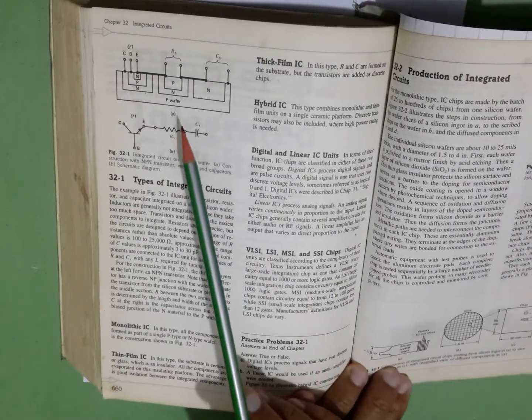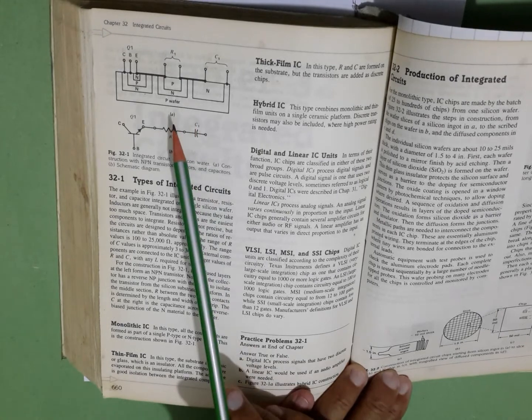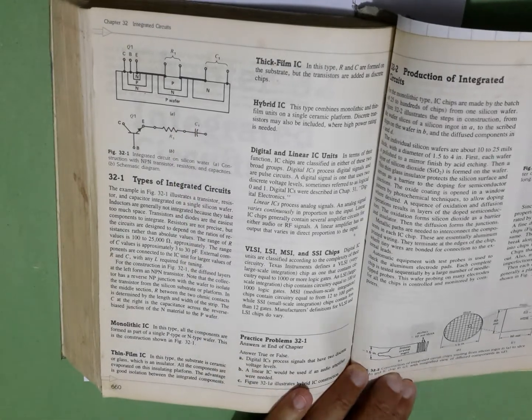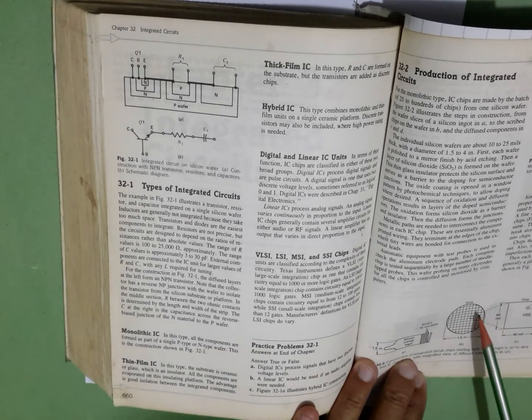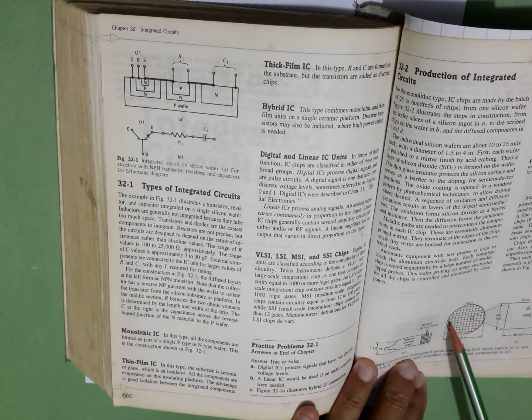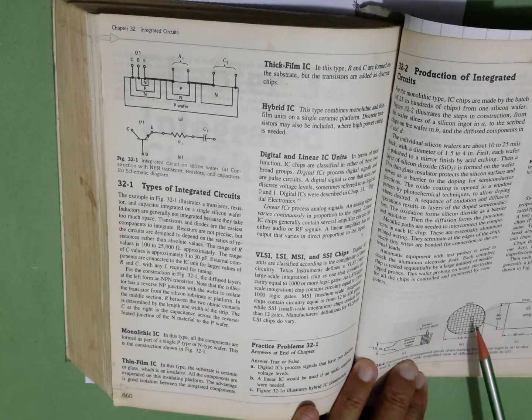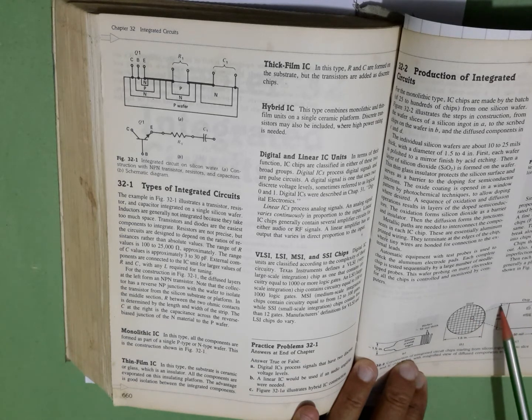And now physical components are connected by leads and wires. See that this silicon wafer is 1.5 inch and a small piece is cut by dicing, and this is called a chip, and it is 50 mil high and 50 mil wide.